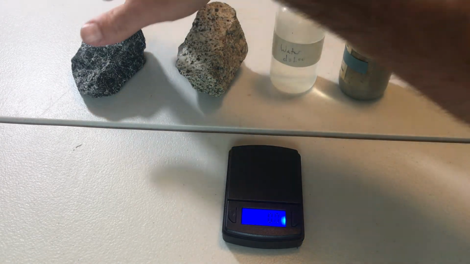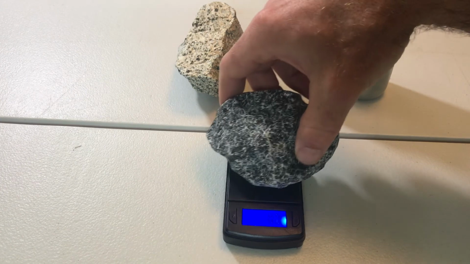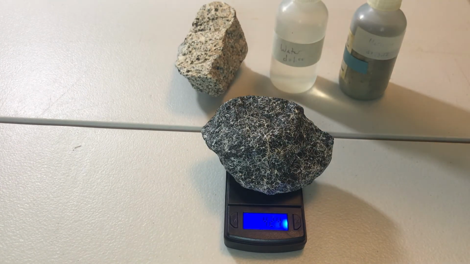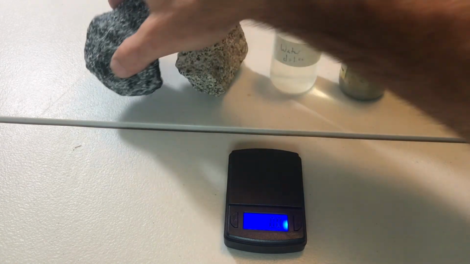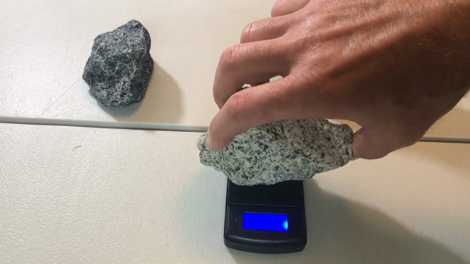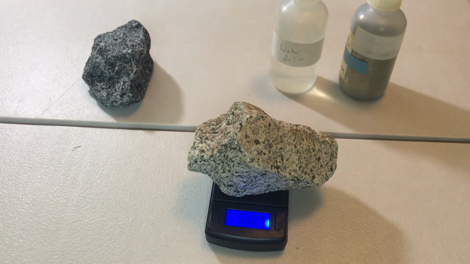Another really fun demo that I used to like to do is we have what looks like two rocks, but you'll notice that the amount of mass, or the stuff contained in them, is very different. That one's around 42.4. This guy, I don't think it'll make the scale malfunction as long as I don't destroy the scale, is about 530 grams.